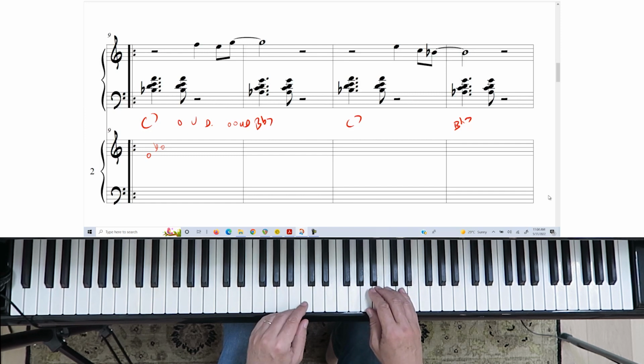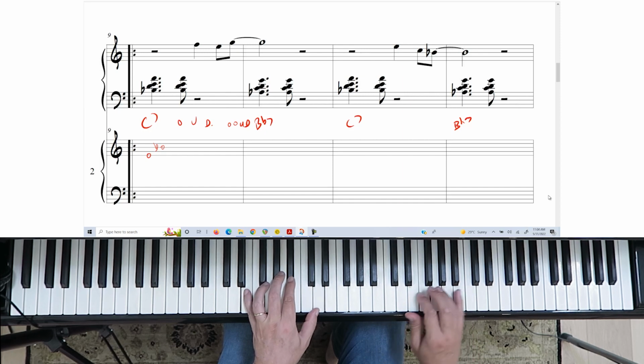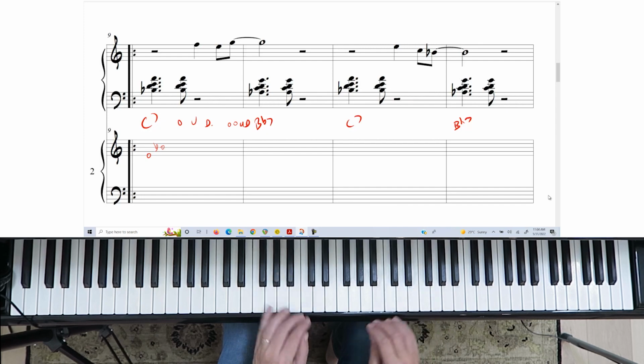And then if we did that to the B flat, you get the idea. So surrounding the note is the important sound for bebop that we're looking for.